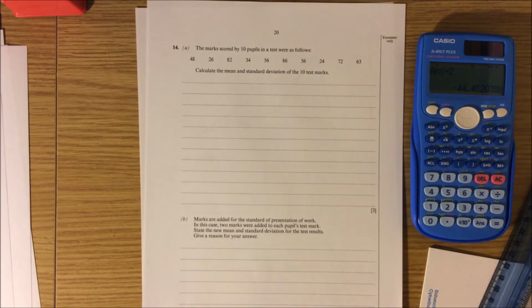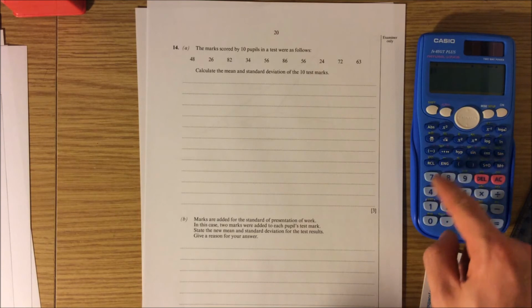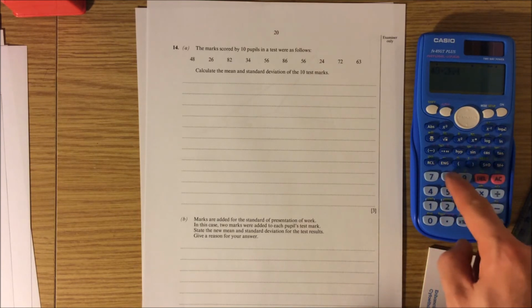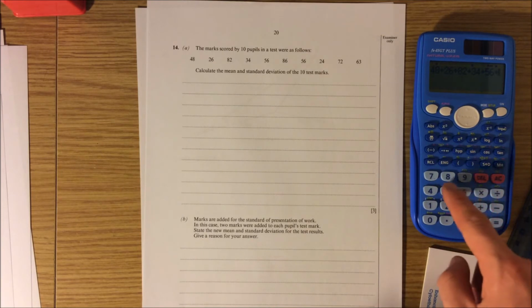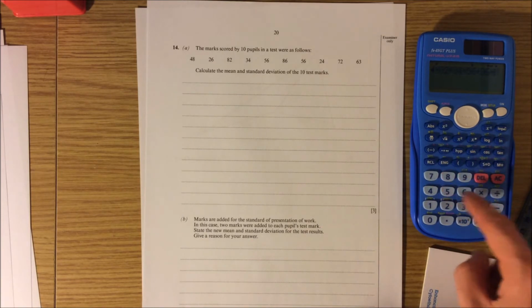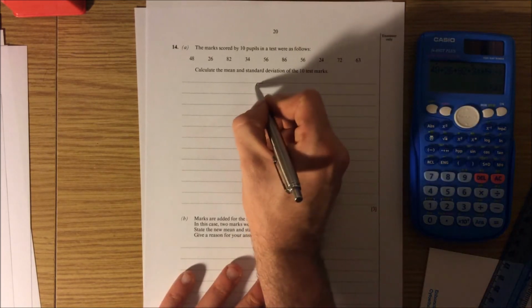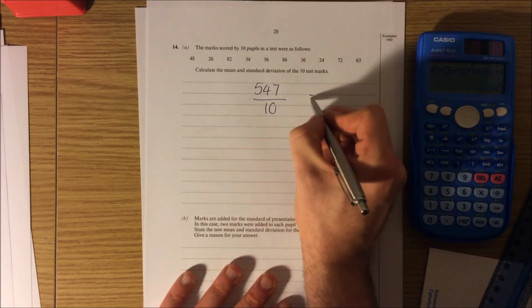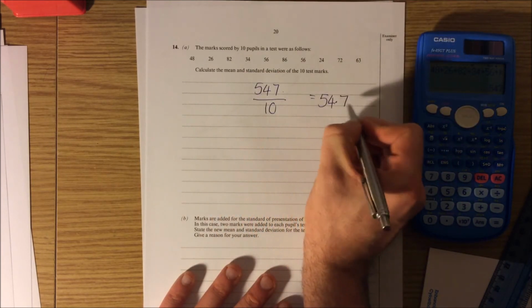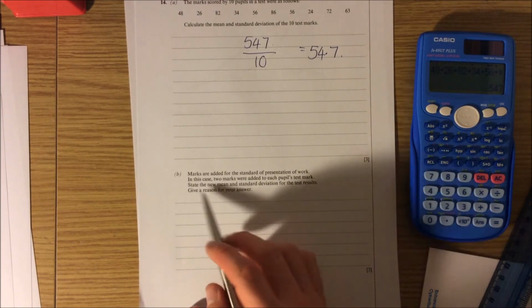Question 14, calculate the mean. So to find the mean, we're going to add up all the numbers and divide by how many there are. 48 plus 26 plus 82 plus 34 plus 56 plus 86 plus another 56 plus 24 plus 72 plus 63, which is 547. There were 10 people asked, so we're going to divide by 10, which will give us 54.7 for the mean, ignoring standard deviation as that is no longer on the course.